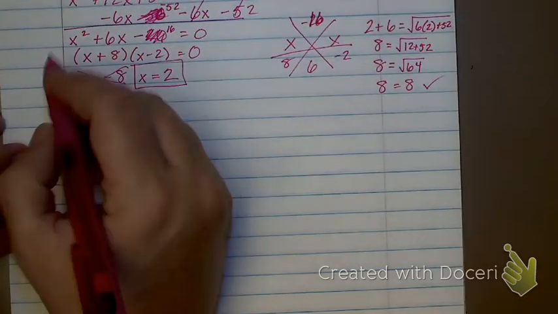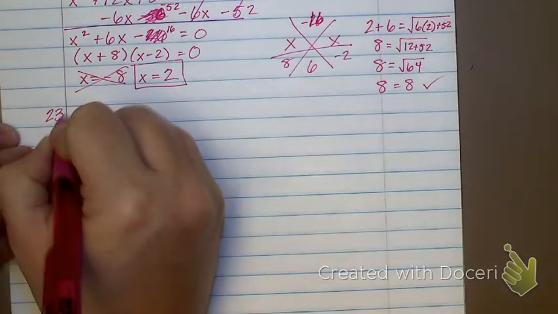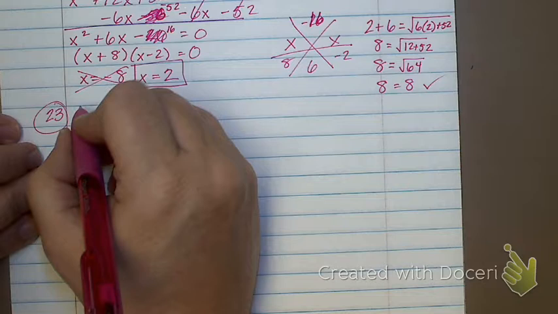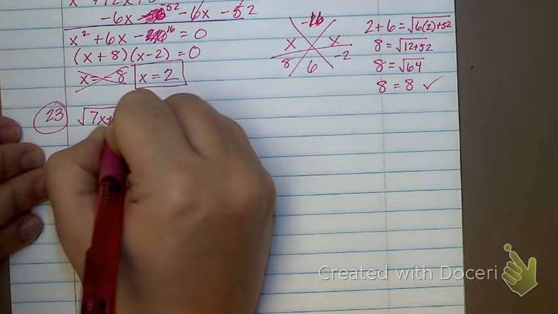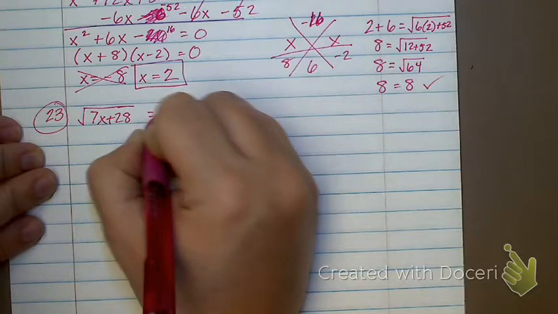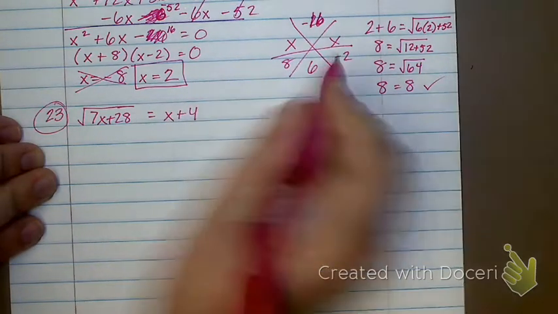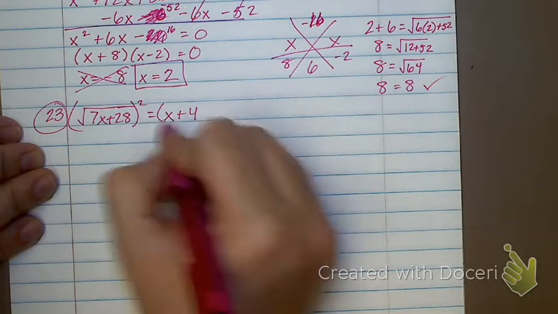All right, 23. Same exact type of problem again. 7x plus 28 under the radical equals x plus 4. My radical is by itself, so I can go ahead and square both sides.